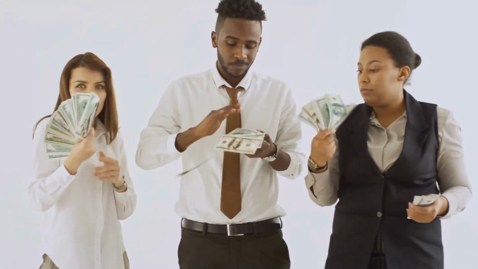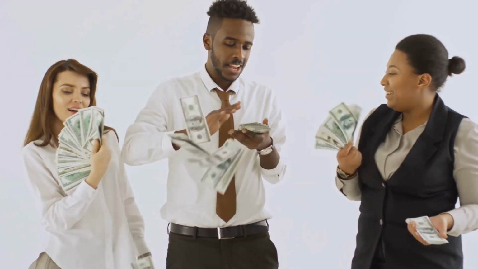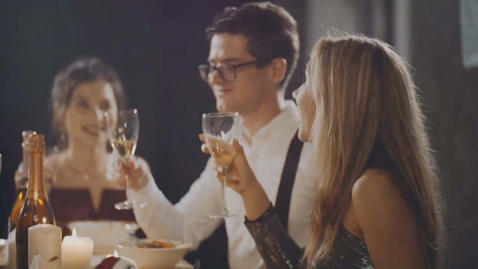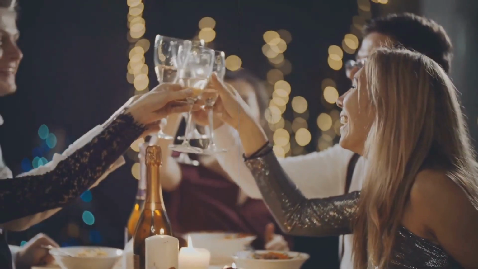But here's a twist. While some might be impressed by these symbols of wealth, others might see it as a sign of superficiality. So the more money you have, the more status symbols you can flaunt. But remember, not everyone is impressed by bling.